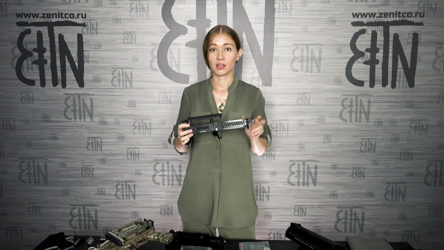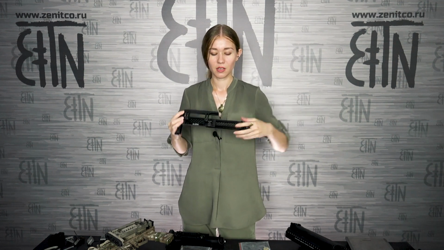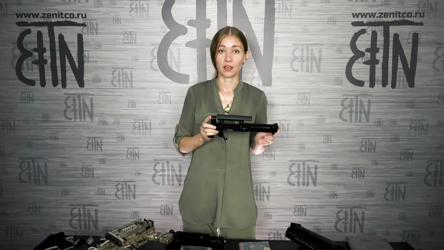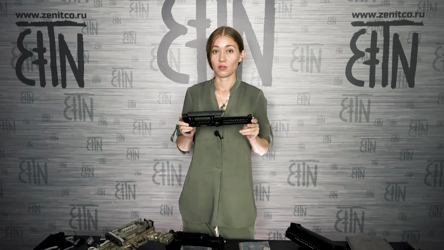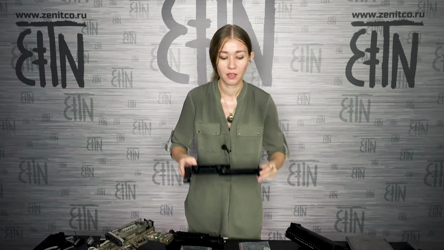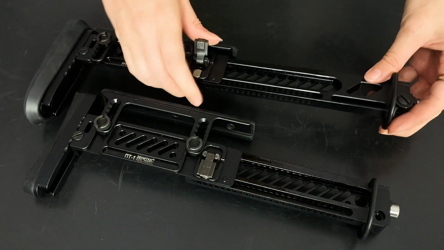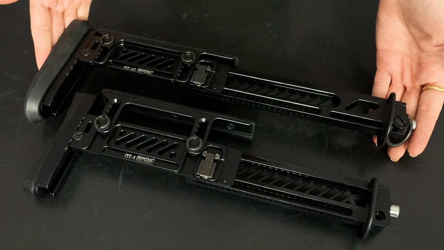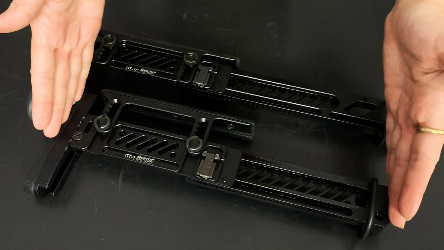One step is half a centimeter, and this stock can be 5 centimeters longer than the regular stock and 5 centimeters shorter than the regular stock. That's a lot. I will show you the same about PT-1S. Here is PT-1S with its maximum length. The difference is length. PT-1S is longer than PT-1.